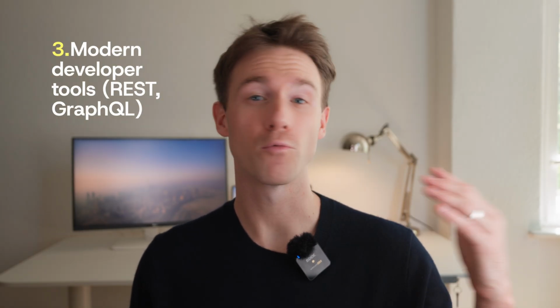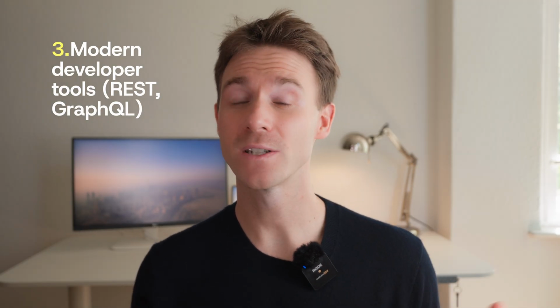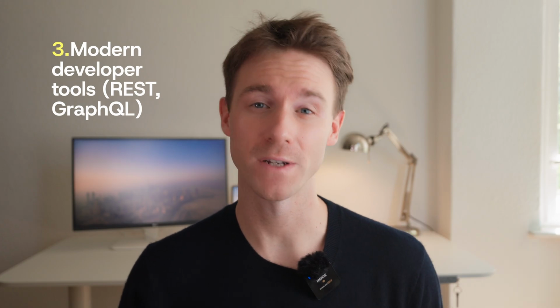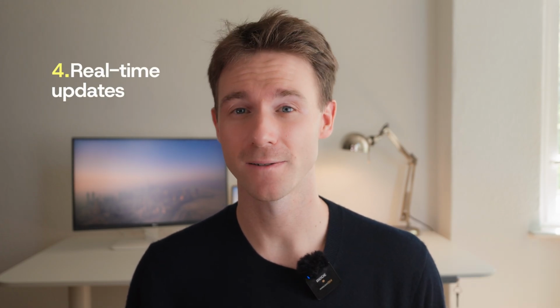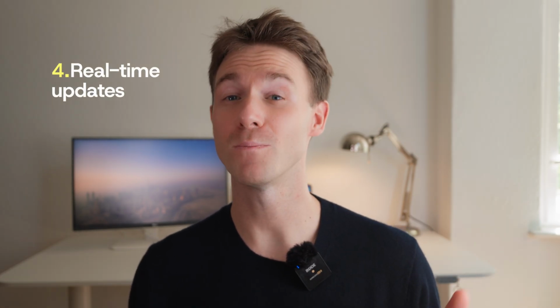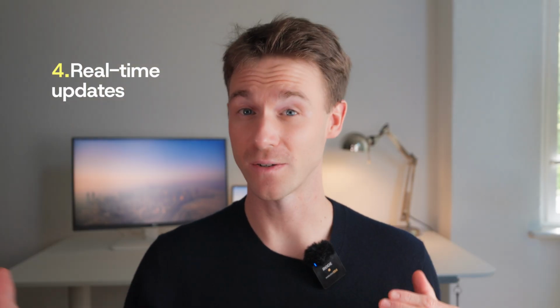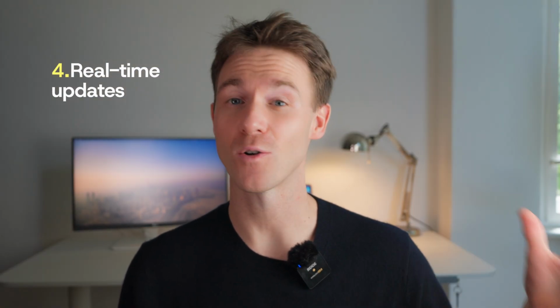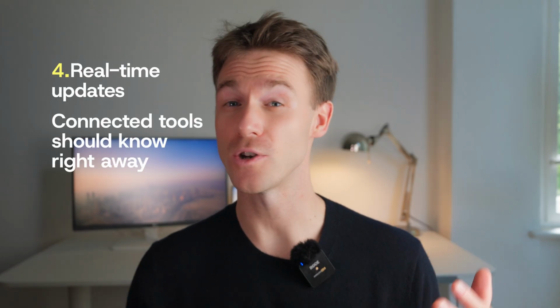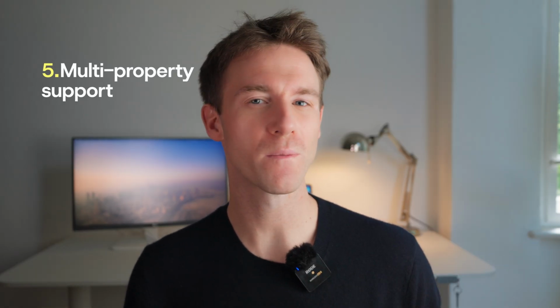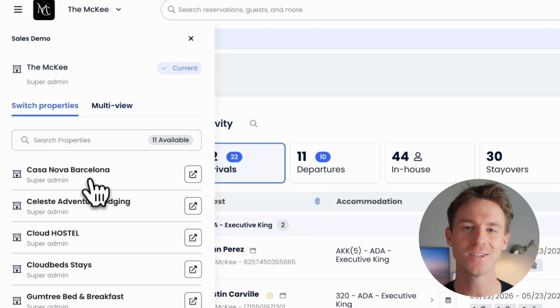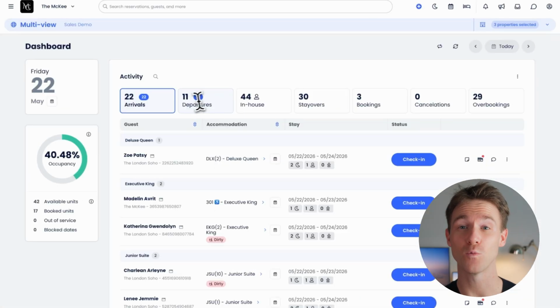And third is modern developer tools. Standards like REST and GraphQL help integrations get built faster and more efficiently. Fourth is real-time updates. When something changes, information should move instantly between systems. A reservation is created, a payment is processed, or inventory changes. Connected tools should know right away. And finally, support for multi-property operations. If you're managing a portfolio, connectivity should scale with your business instead of creating more complexity. The right API should make your platform more powerful every time you add a new tool.